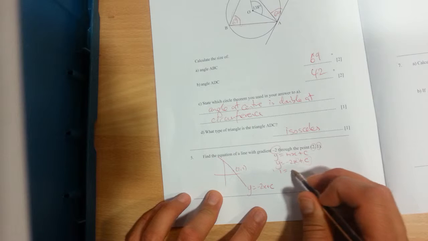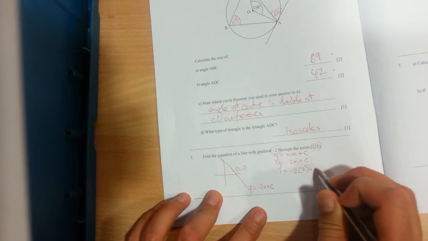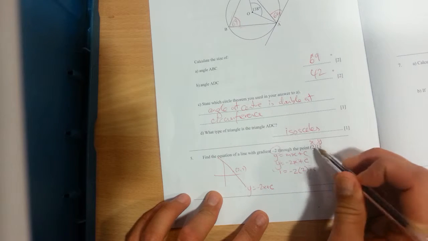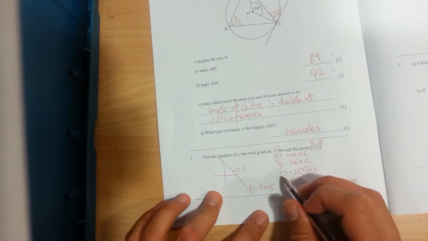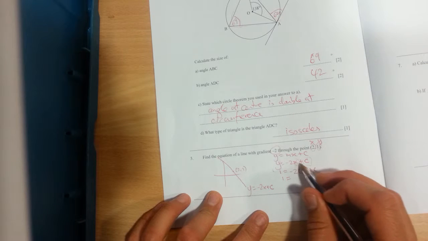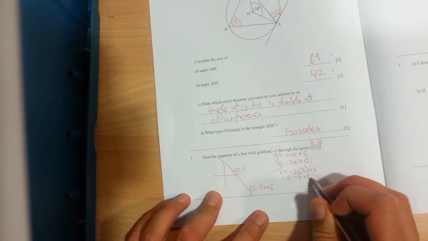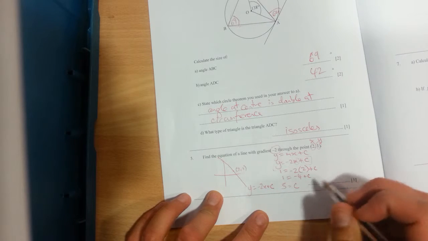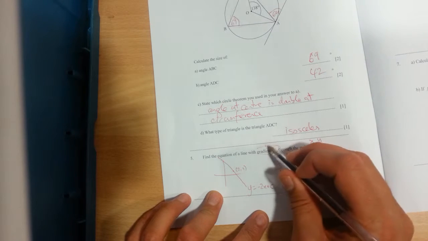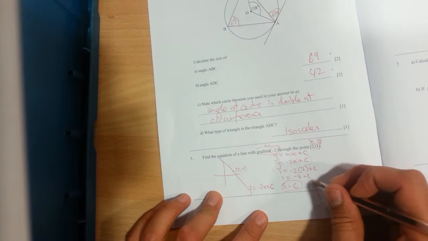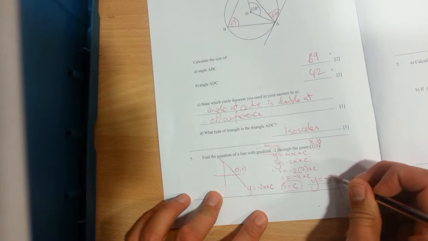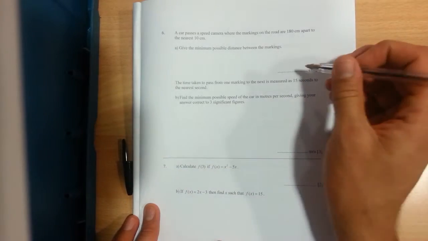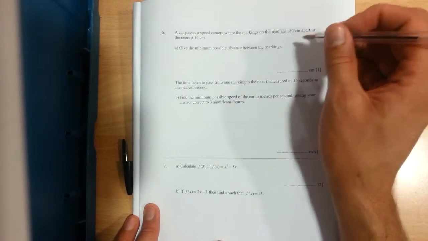So 1 equals -2 times 2 plus c. I've just substituted x and y with this value of x and this value of y. So we replace x and y in the equation, and then we get 1 equals -2 times 2, which is -4, plus c, which means that c is 1 plus 4, so c is 5. And now you know what m is, because they told you in the question. We know what c is, it's 5, so the equation is y equals -2x plus 5. Job done.